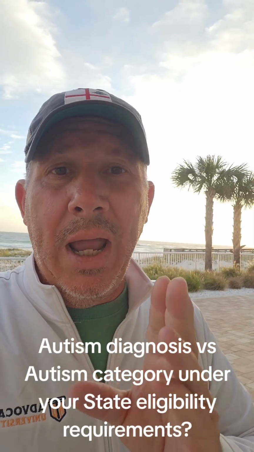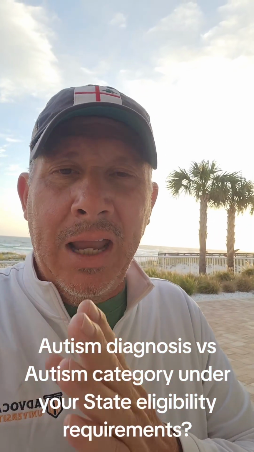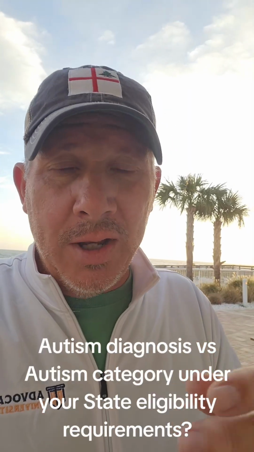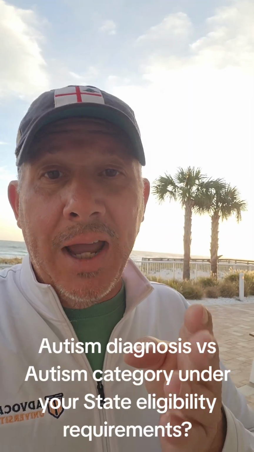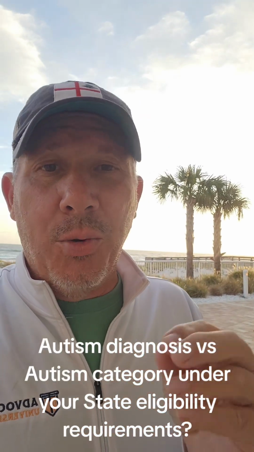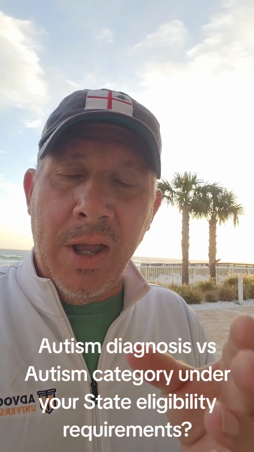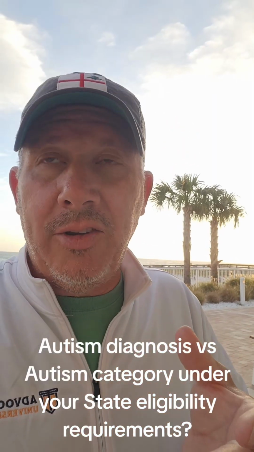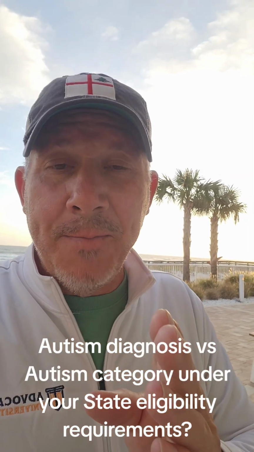But this is where we have a clinical diagnosis of autism, and then the federal IDEA or your state requirement for being eligible under the category of autism, and they are not the same thing, okay? Because you do need a clinical diagnosis of autism in order to qualify under the category of autism. But the category of autism under the IDEA is slightly different because there's other things that must be met. There's a structured, unstructured observation. There's going to be those rating scales. And so that is where the confusion is.